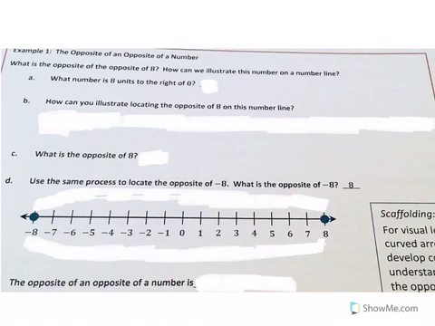Okay, what is the opposite of 8, and how can we illustrate this number on a number line? That's the question we're being posed. What number is 8 units to the right of 0? Well, if we look at the number line down here, this is where we're at, and we go 8 units to the right, starting at 0. 1, 2, 3, 4, 5, 6, 7, 8. We see that 8 units to the right of 0 is 8. Positive 8, I don't need to write anything, I just write the number 8.